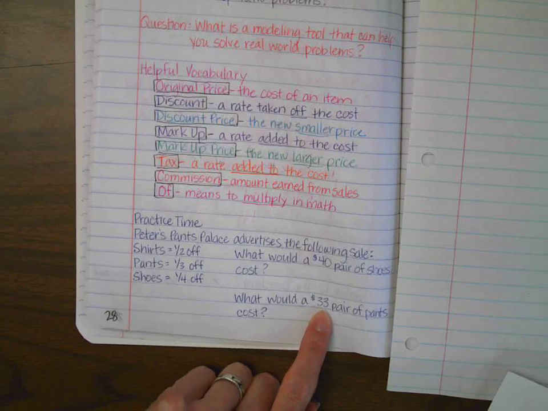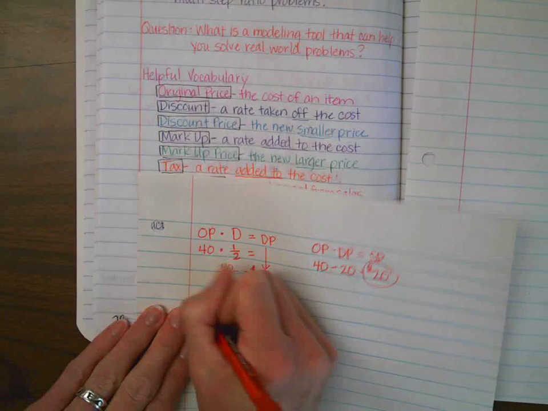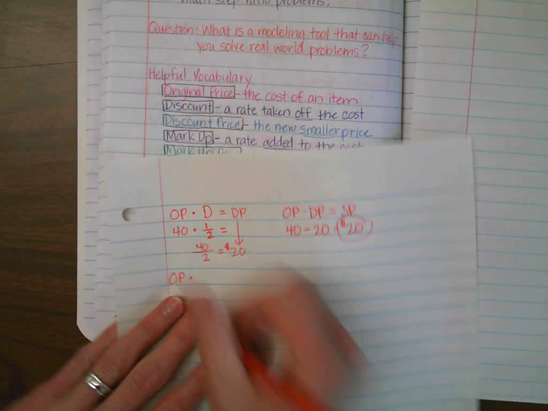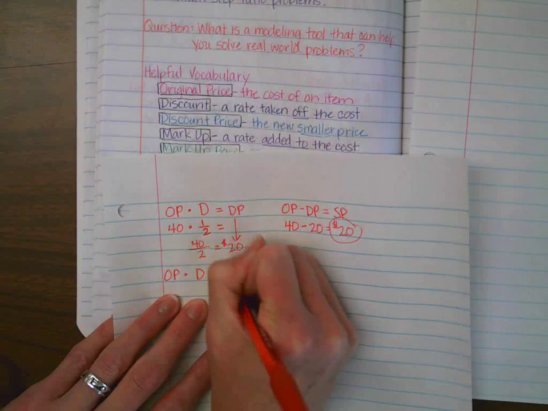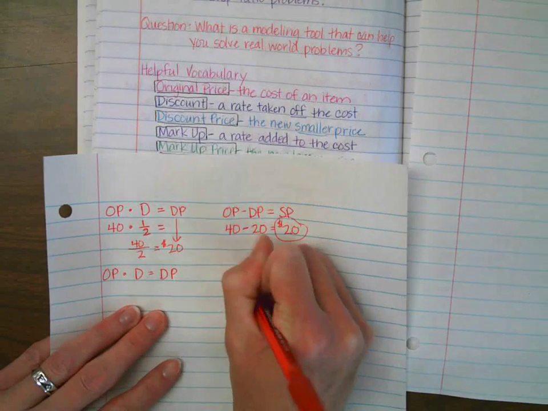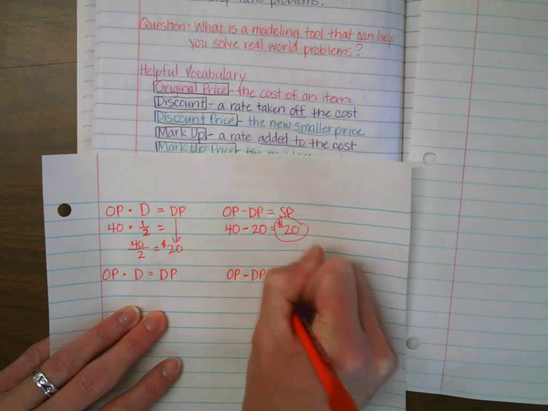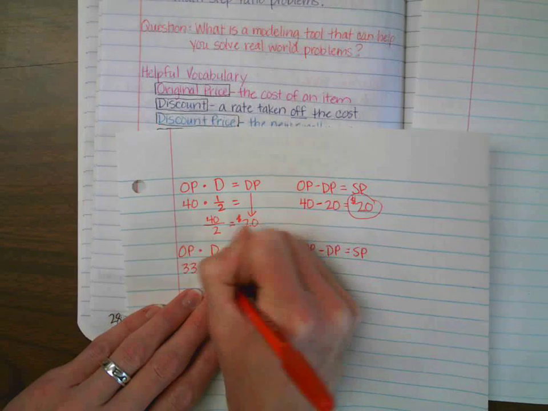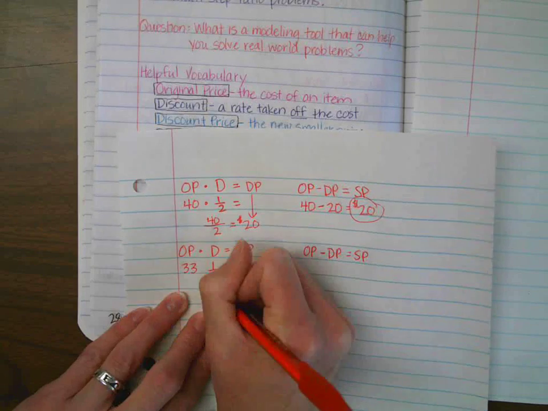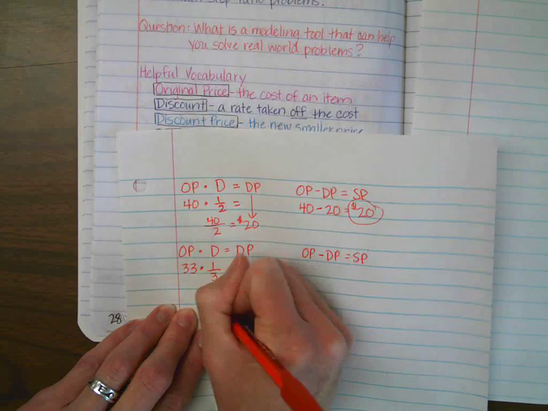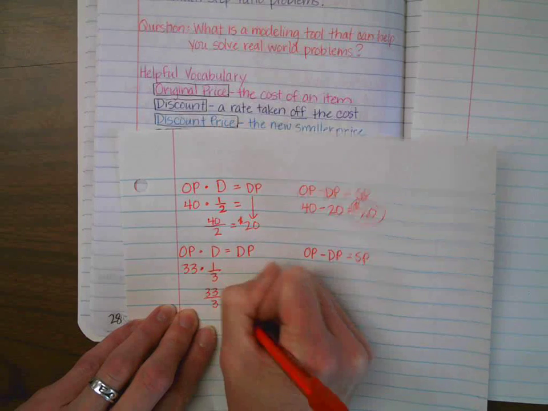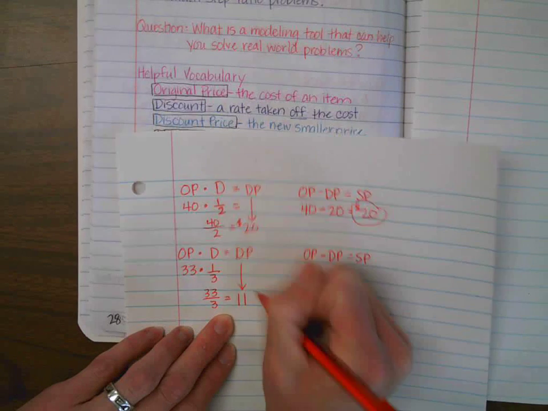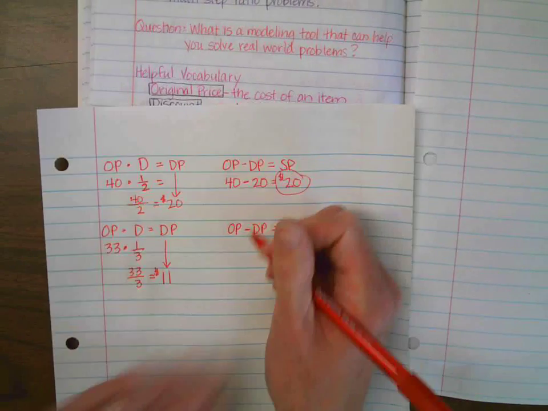It says, what would a $33 pair of pants cost? Okay, so again, we take the original price times what was pants? Pants was 1/3, so we're doing times the discount. That gives you the discount price. Then you take the original price, subtract the discount price, and that gives you the sale price. Okay, so the original price was $33. The discount is 1/3. So 33 times 1/3 gives you 33/3, which equals 11, right? Because 33 divided by 3 gives you 11. So this would be $11 for the discount.